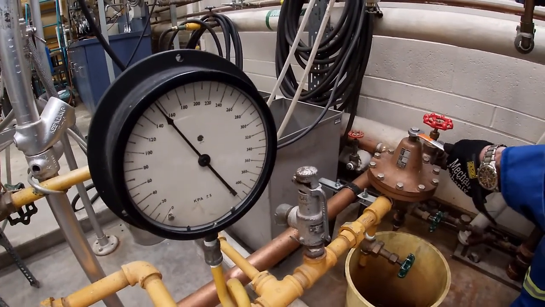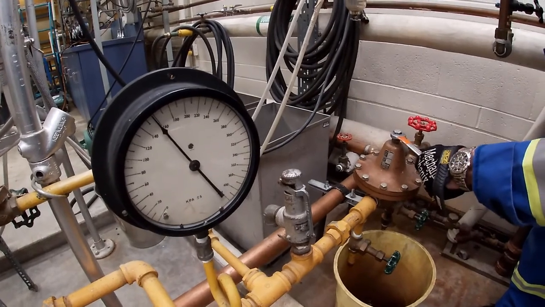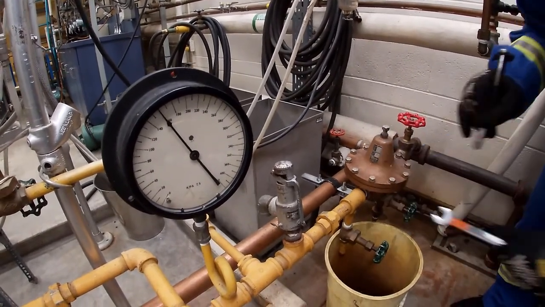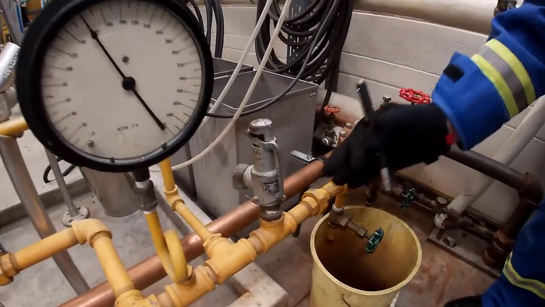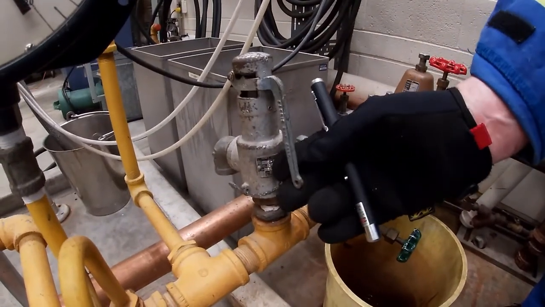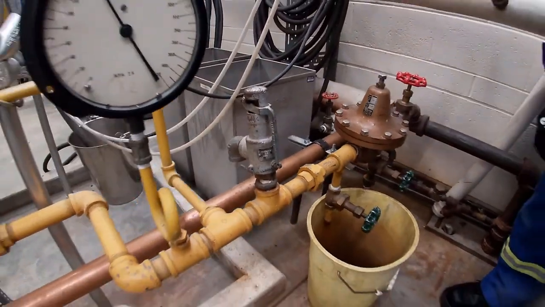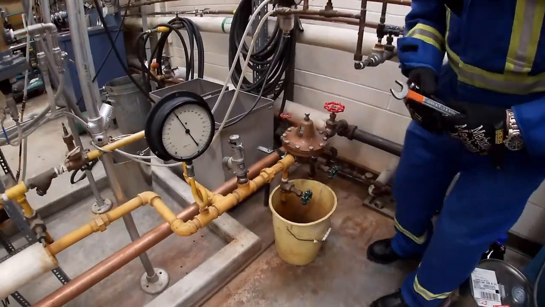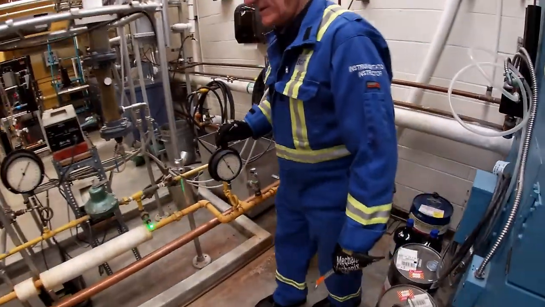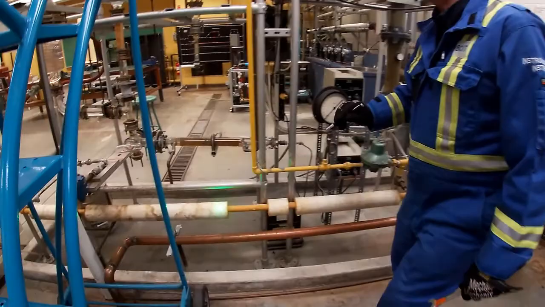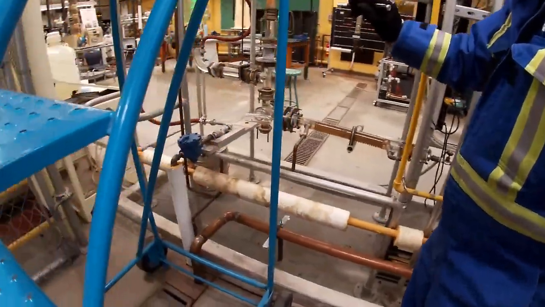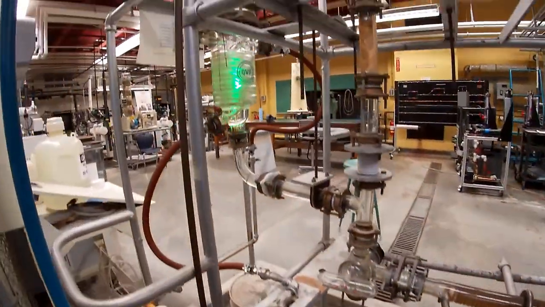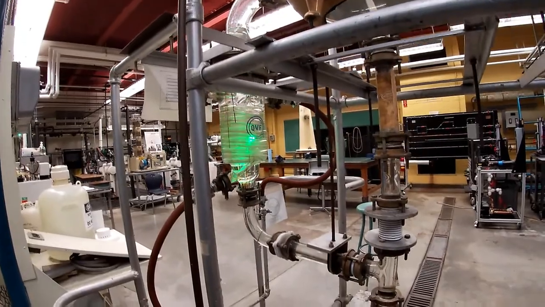Now if it gets too high, there is a safety valve right here which will relieve. I'm just going to pop it so you get the idea. Okay, so then the steam is going to come along here, through here, and right now, if you look, you can see a shimmering effect taking place inside that reboiler.